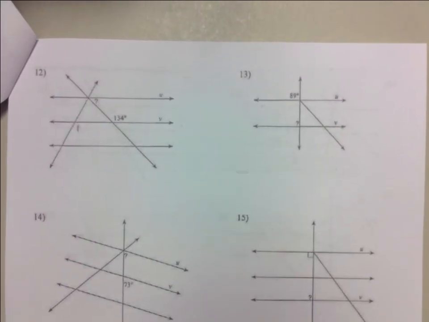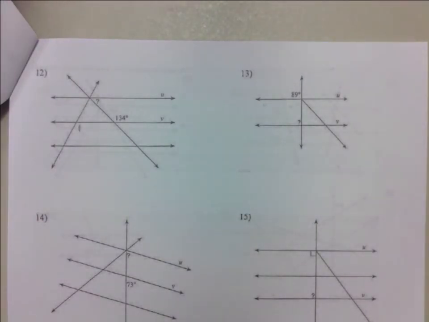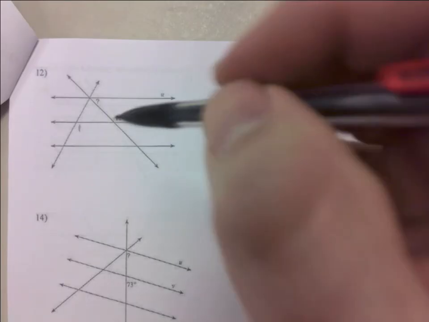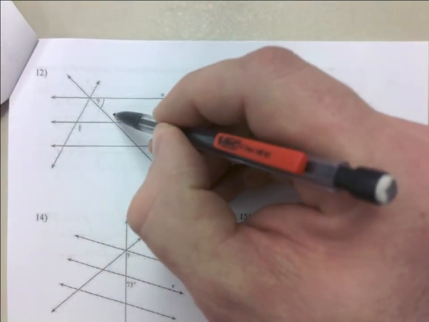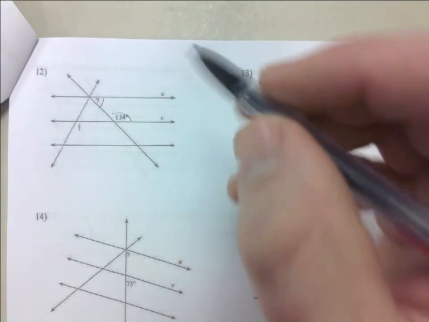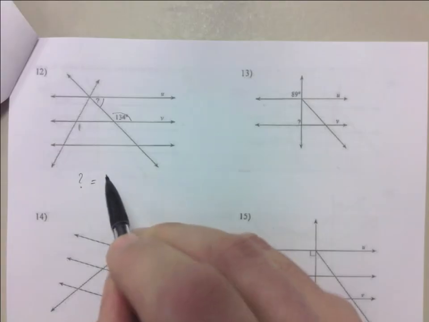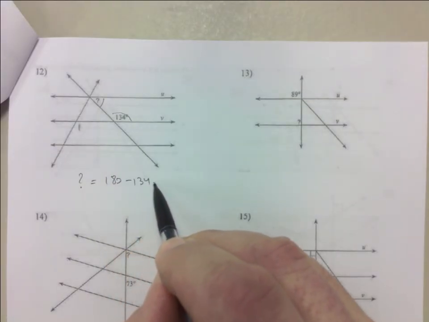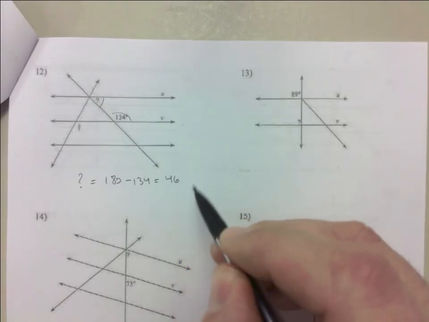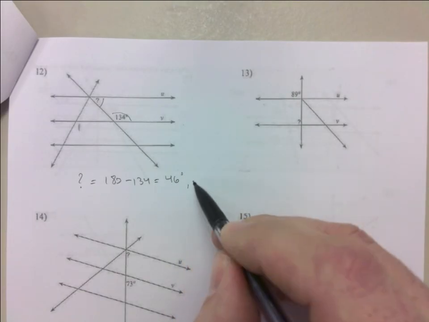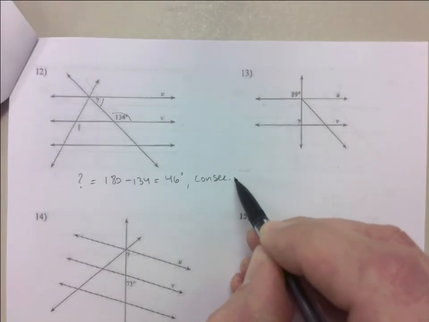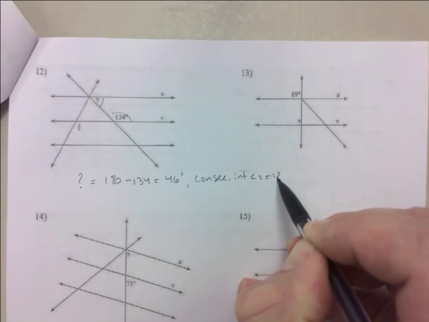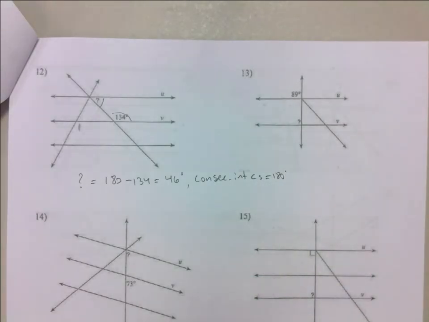Things don't really change, even though there's a lot more lines going on here. What do we call these two here? They are consecutive interior still, so question mark is 180 minus 134, and that is 46 degrees. Why? Because consecutive interior angles add up to 180 degrees. So remember, just travel along the one transversal at a time.